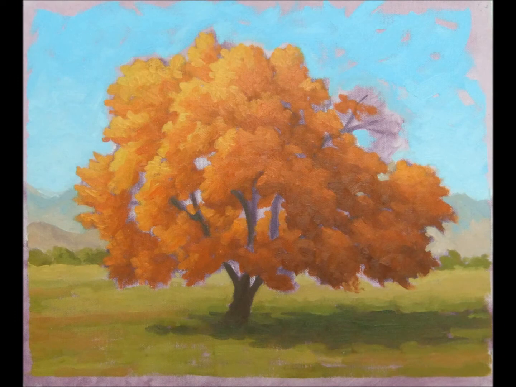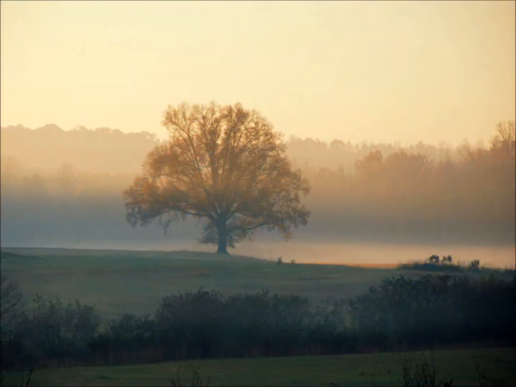So, let's dive in. Here is my reference photo. It is early morning with mist rising up from a river. I personally enjoy working on images with fog and mist because of the lovely atmospheric effect. These are also excellent compositions for beginners because there's very little detail to bog you down.